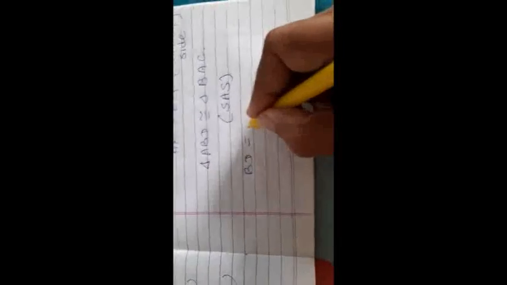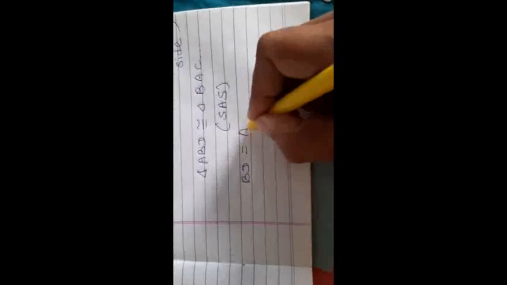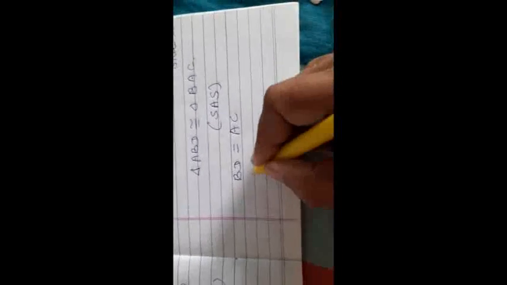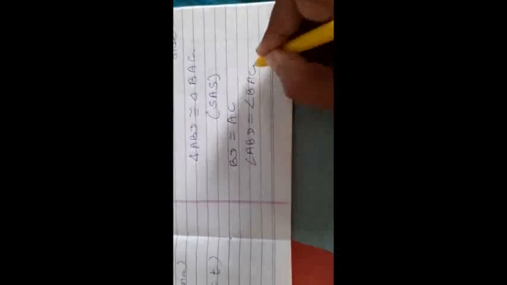Now both the triangles are congruent. In simplicity we can say that corresponding sides are equal. Means BD is equal to AC, and corresponding angles are also equal. Angle ABD is equal to angle BAC, and the reason for both is the same, CPCT, corresponding parts of congruent triangles. All these parts are equal. You can consider angles also in simplicity and sides also. These three are your proof.